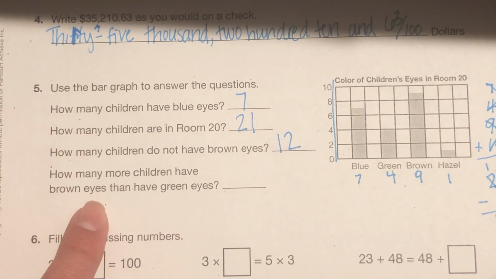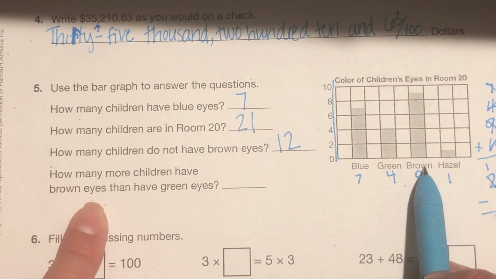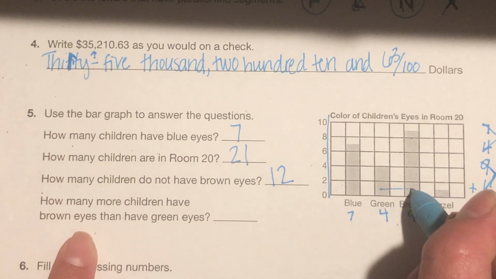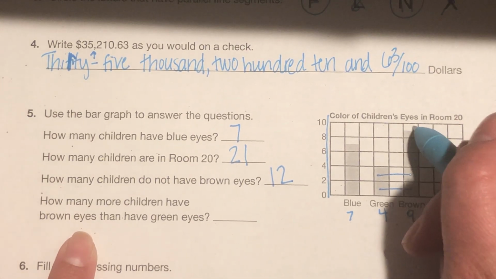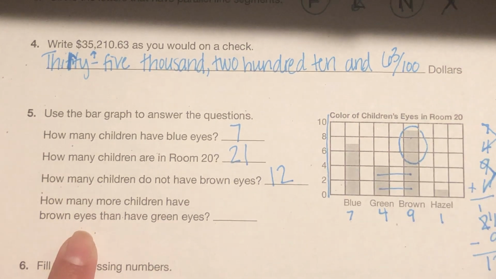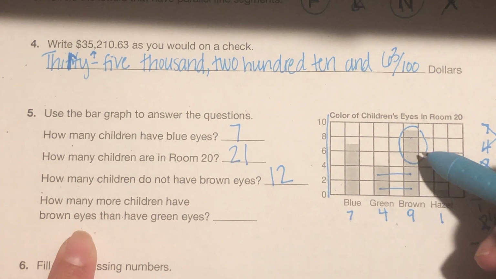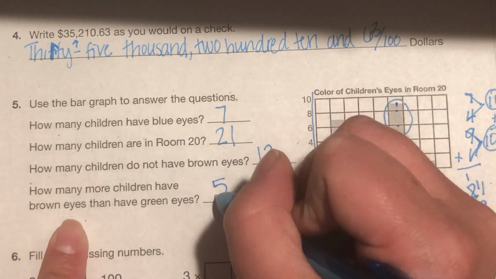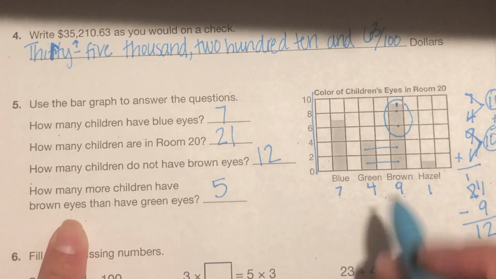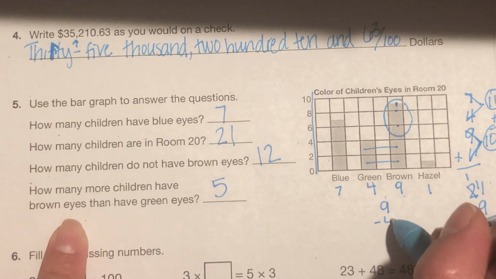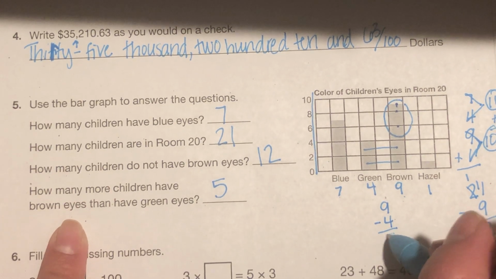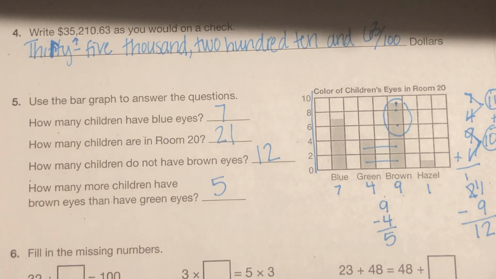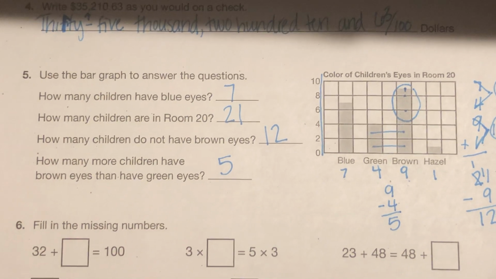How many more children have brown eyes than have green eyes? I'm going to compare these two. I'm going to match up and circle. Partner, partner, circle. And I want to make sure I know that these are counting by 2. So I have 2, 4, and one more would make it 5. Now I can also look at the difference here, and I could do 9 minus 4, which would equal 5 as well. There's so many ways to solve a math problem. Do the one that makes the most sense to you.